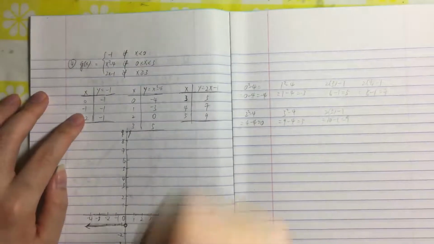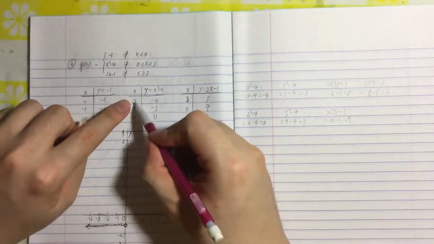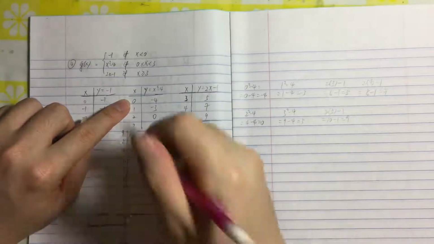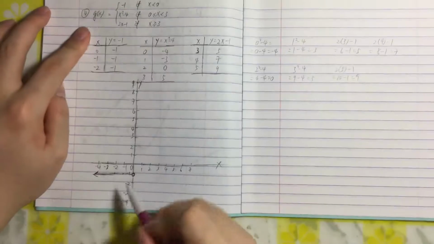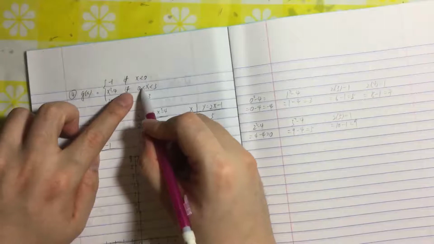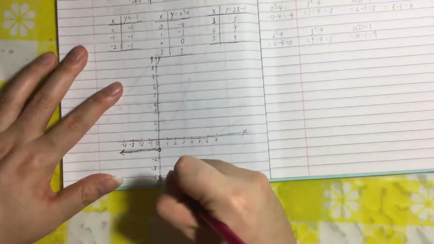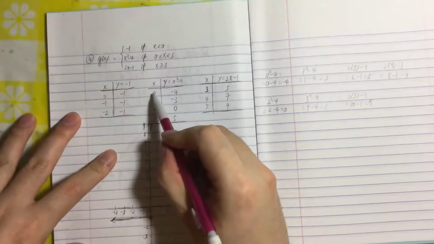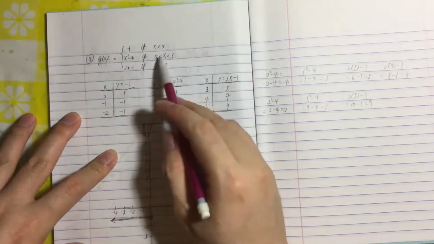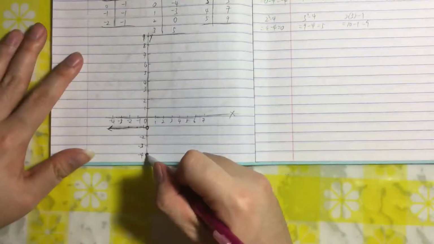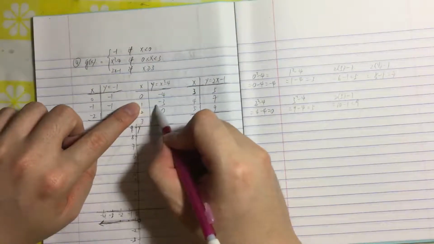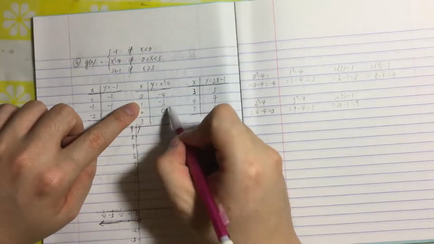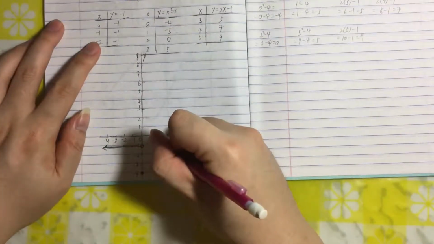Second piece. First point is 0, comma, negative 4. When x is 0, y is negative 4. 0, comma, negative 4 is here. And for this point, 0 is included. So it's a solid point at 0, comma, negative 4, since in the second piece, 0 is included. Next point, 1, comma, negative 3. When x is 1, y is negative 3. 1, comma, negative 3 is here.